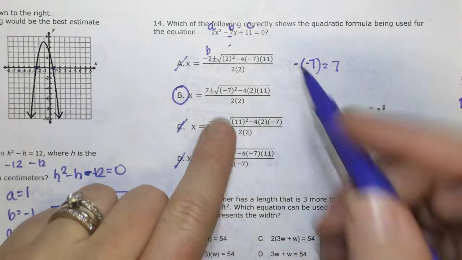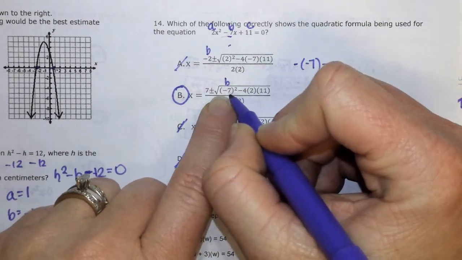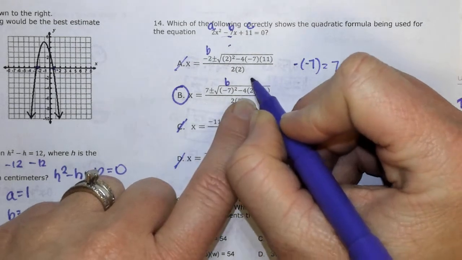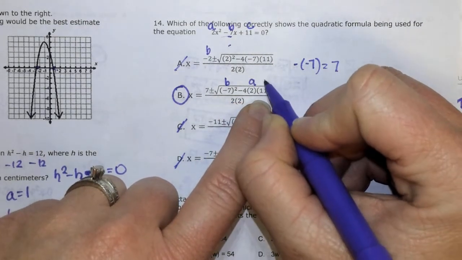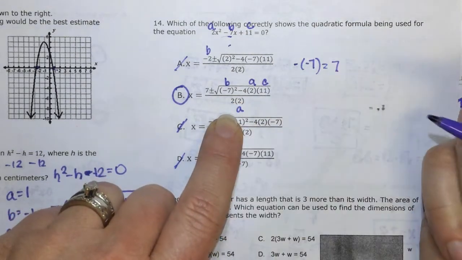And we can go ahead and check the rest of it. So you can see right here, here's my -7, my B value. Here's my A value. Here's my C value. And here's my A value again.